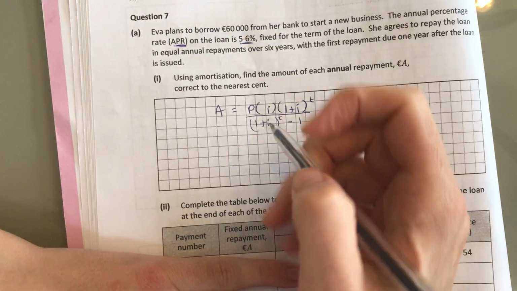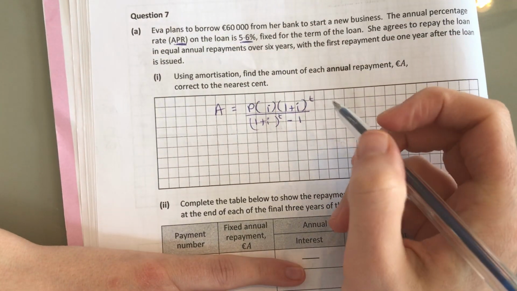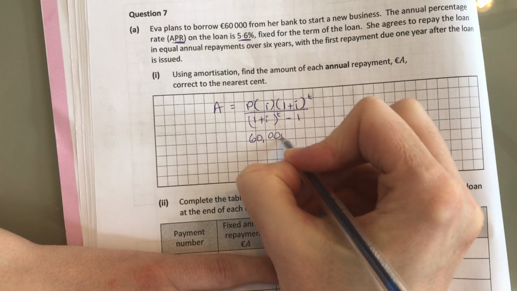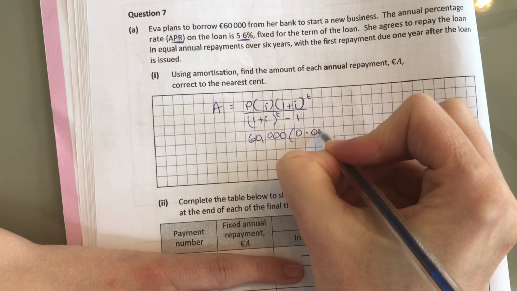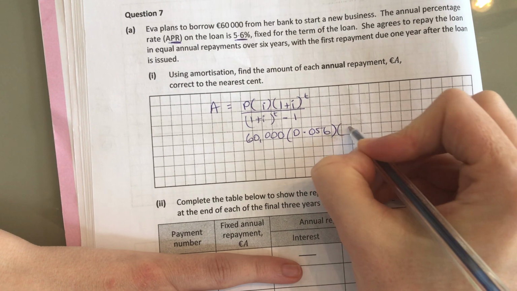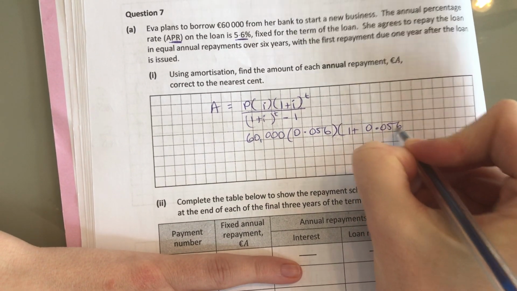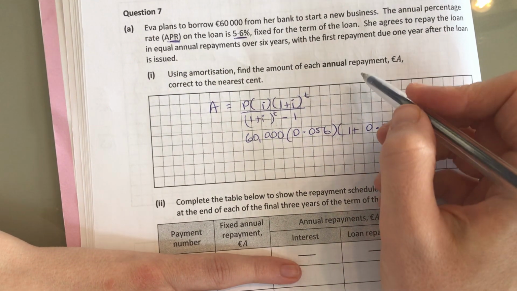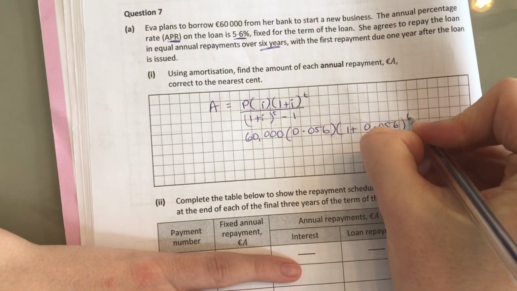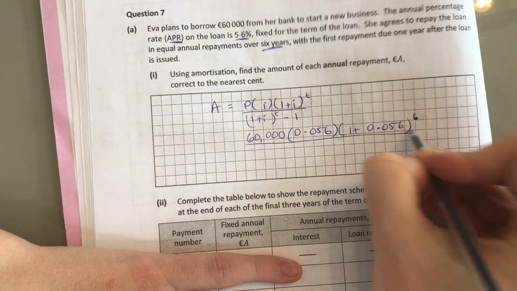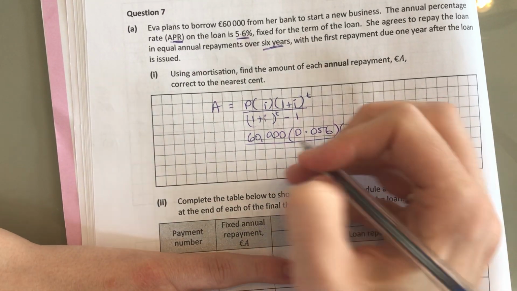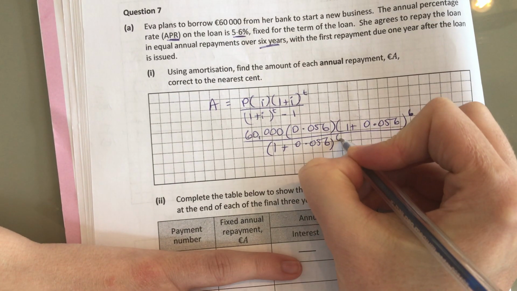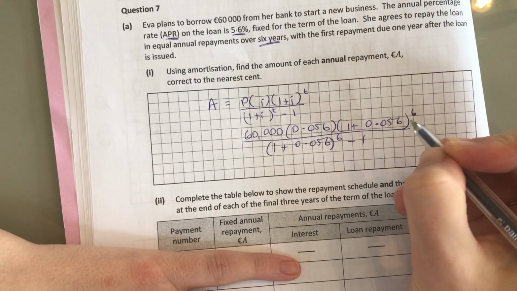A, it just says here, annual repayment amount. P is your principal amount. So how much do I want to borrow? 60,000. Interest, and 1 plus it's to the power of T, so it's 4 years, I'm pretty sure. No, 6 years. And all over 1 plus 0.056 to the power of 6, minus 1.